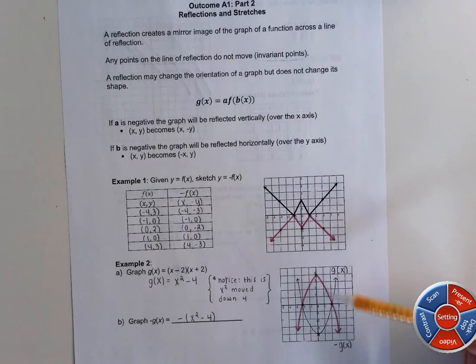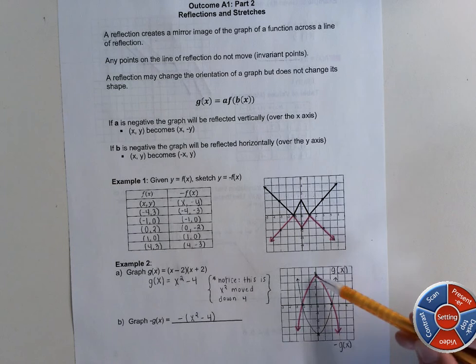So how I tackled this one is starting with the vertex. The vertex of negative 4 becomes positive 4. This point here has a y value of negative 3. That becomes positive 3. This point here is right on the axis, so it stays on the axis. I did the same thing with the other side of the graph, and you'll see that this parabola just flipped upside down. It's also important to label your graphs so that you know which one was the original and which one is the reflected graph.